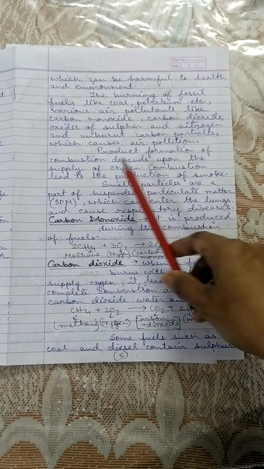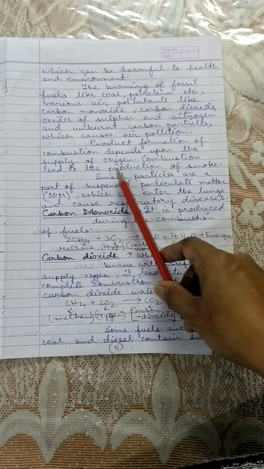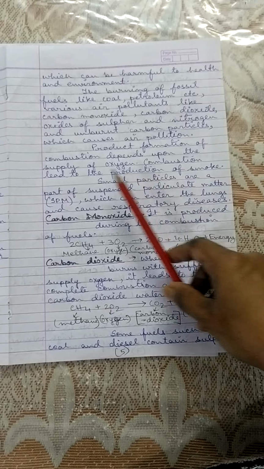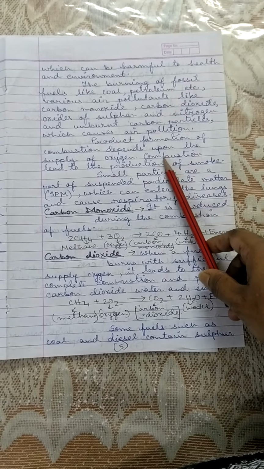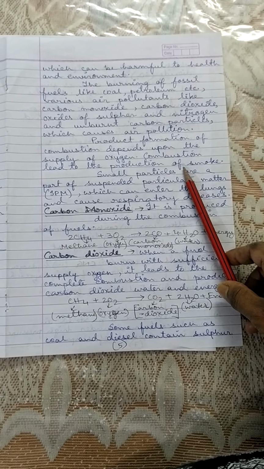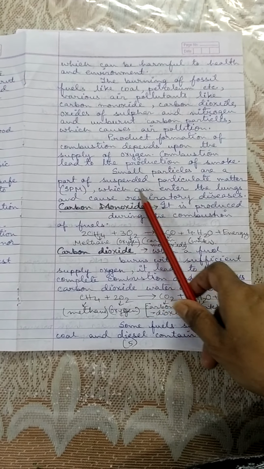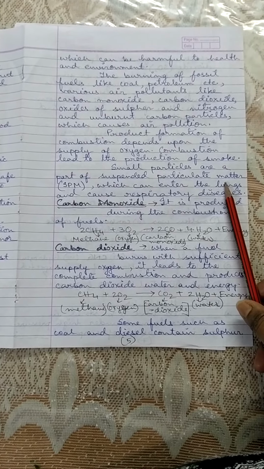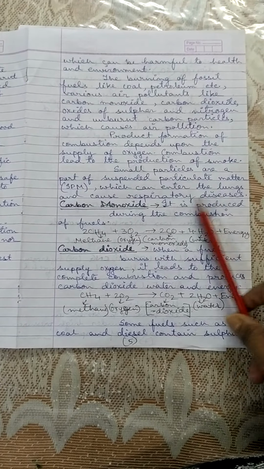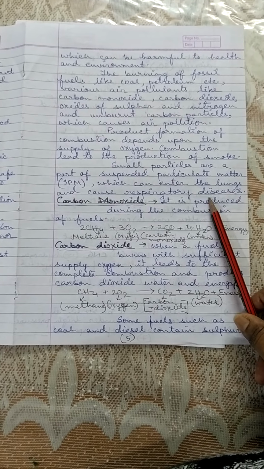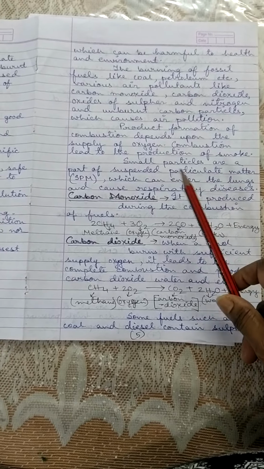Product formation in combustion depends upon the supply of oxygen. Combustion leads to the production of smoke, that is, it will create air pollution. Small particles are a part of suspended particulate matter which can enter the lungs and cause respiratory disease. So these are also harmful to our body.